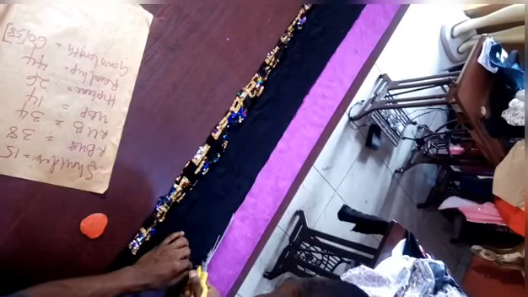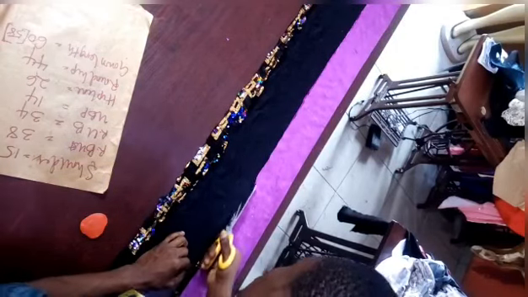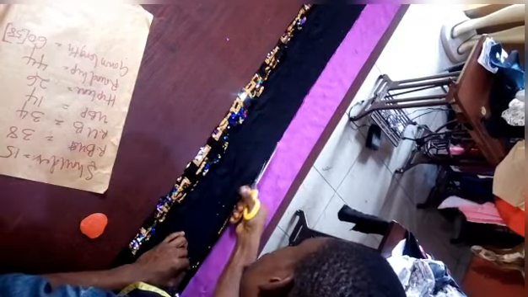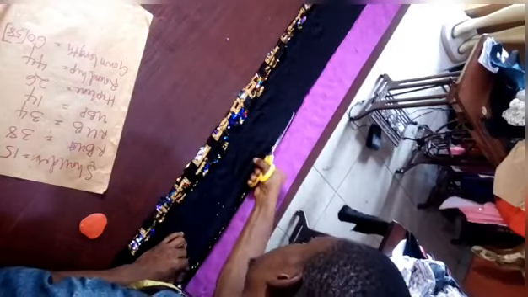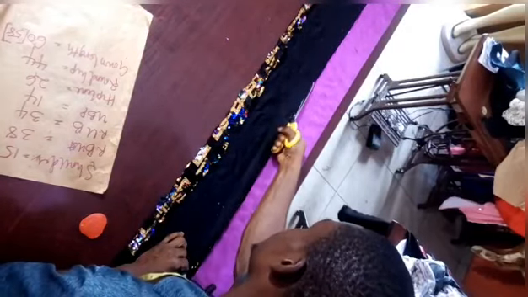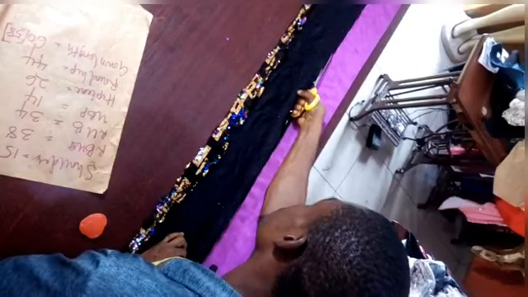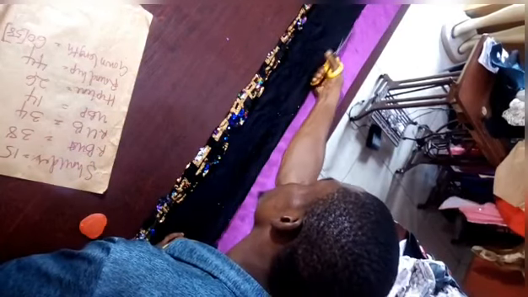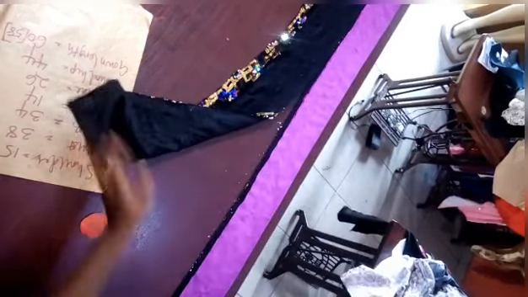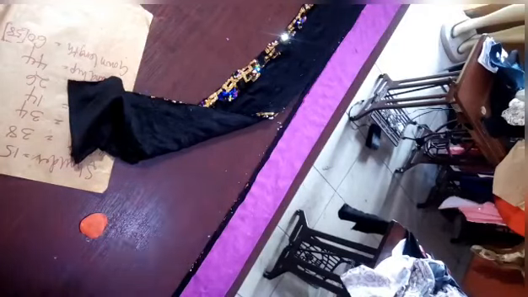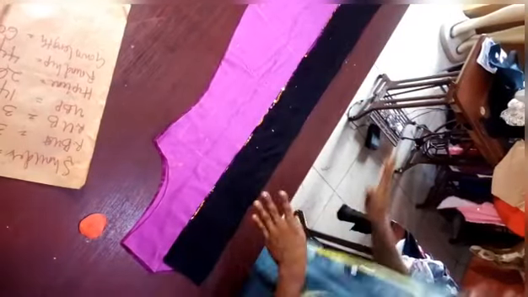Okay, so cut it down through. Cut it down. Please don't allow this one to shake. Cut it down. So that is what you do till you finish cutting out. Okay, so as you can see, now we are done cutting it out.